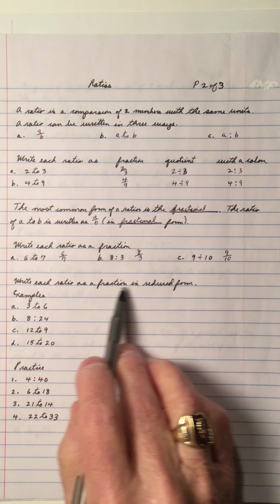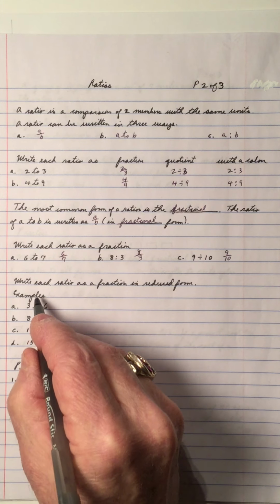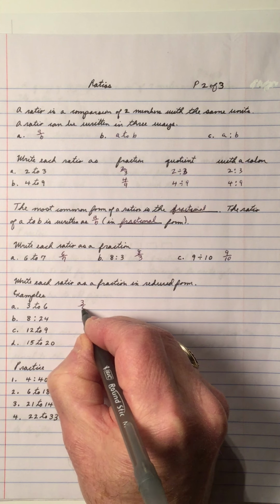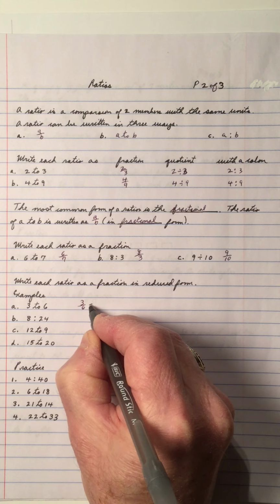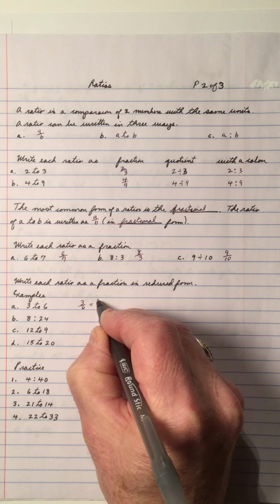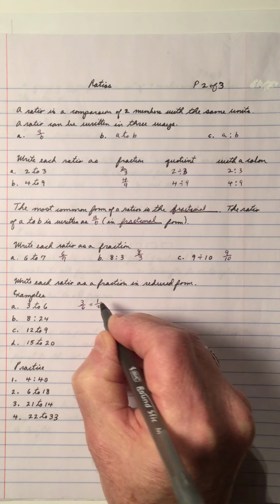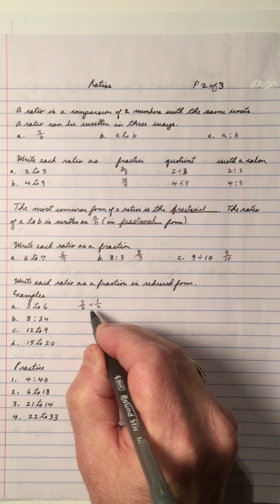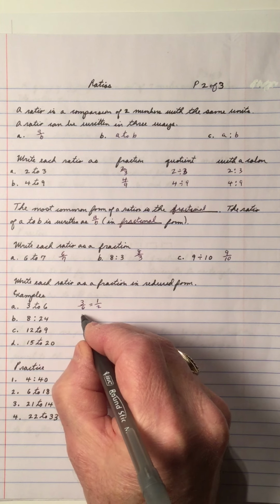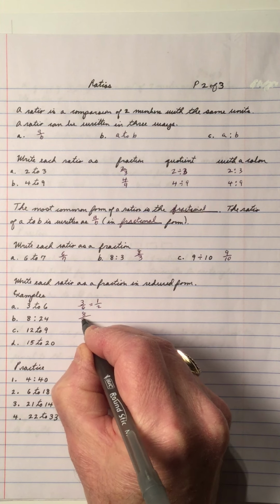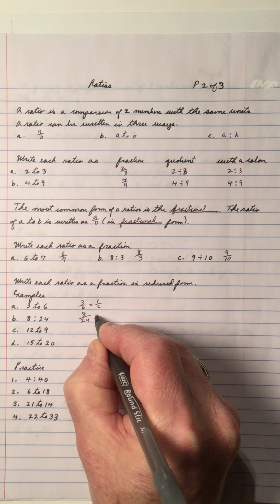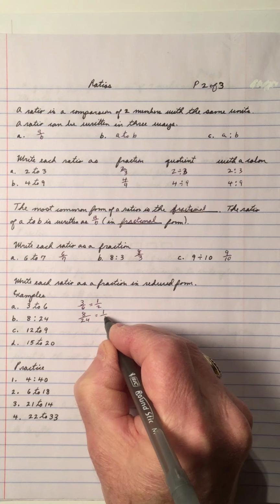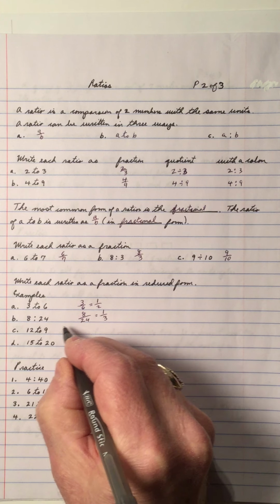Write each ratio as a fraction in reduced form. Examples: 3 to 6 is 3 over 6. And you divide both numbers by 3, 1, 2. 3 is the GCF, so you divide 3 by 3 to get 1, 6 by 3 to get 2. 8 colon 24 is 8 over 24. And again, 8 is the GCF. 8 into 8 goes 1. 8 into 24 goes 3.